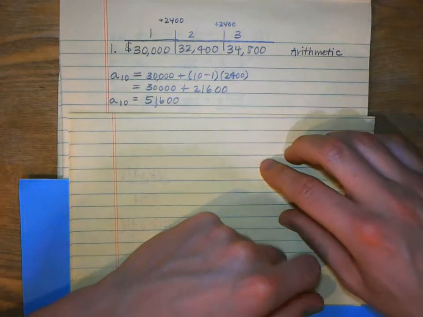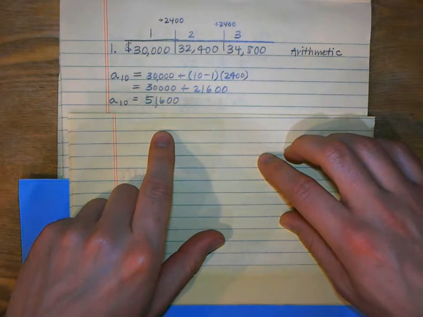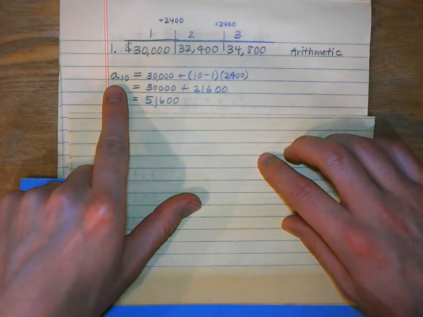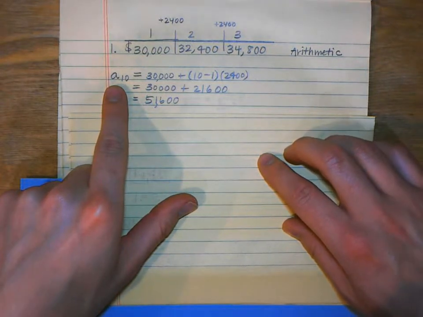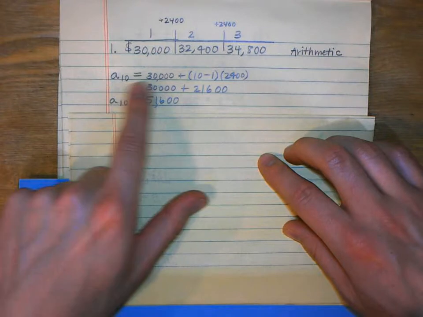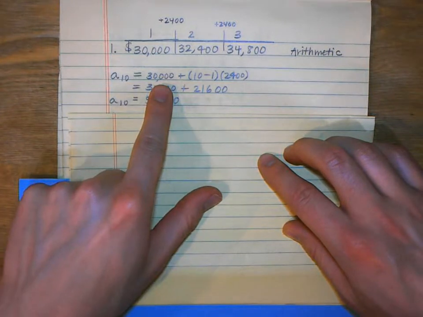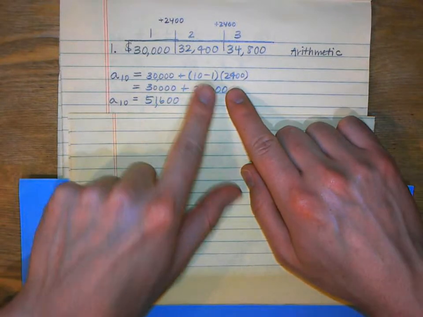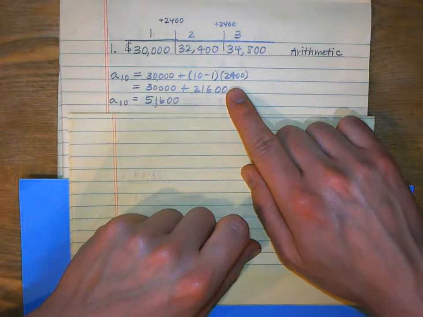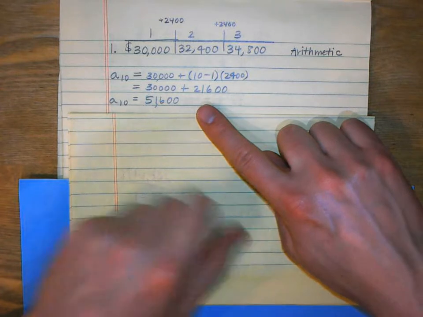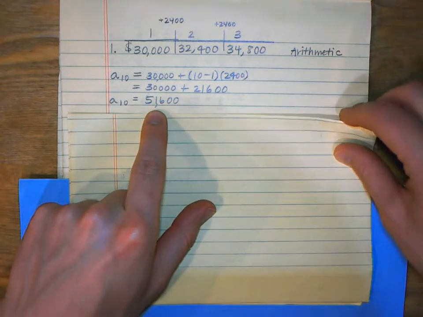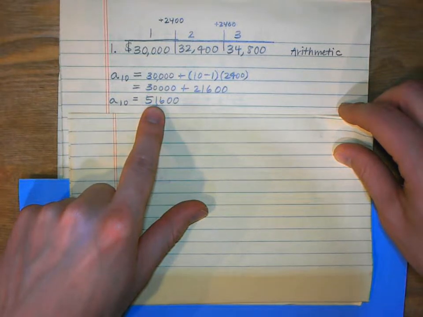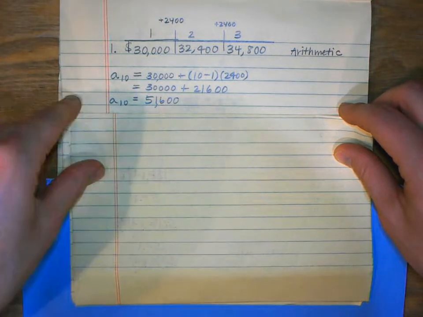What I did next was figure out how much he was making after 10 years. To do that, I used the general formula for finding any term of an arithmetic sequence. To find a sub 10, I needed to take a sub 1 plus 10 minus 1 times the common difference, and that is an original equation from your note card. I did that math and I got $51,600. So in the 10th year, his salary has increased to $51,600.